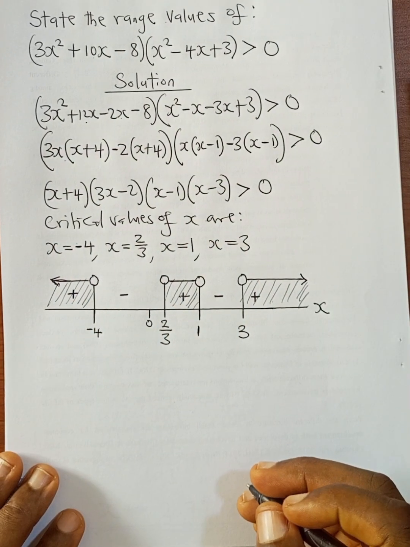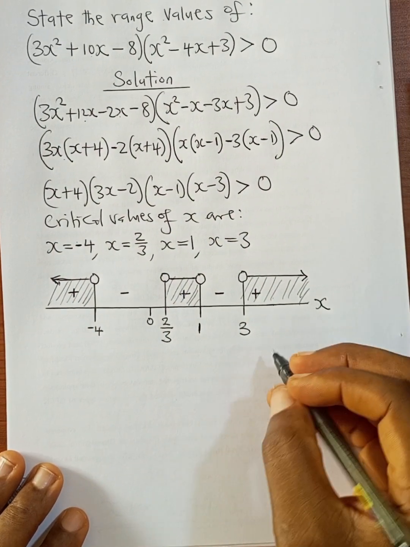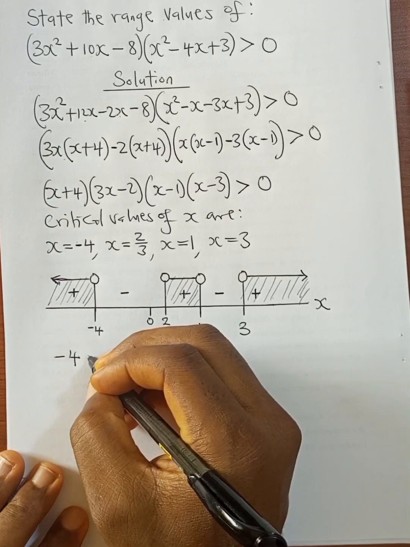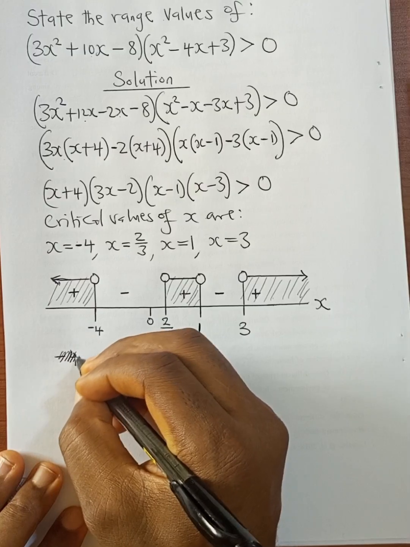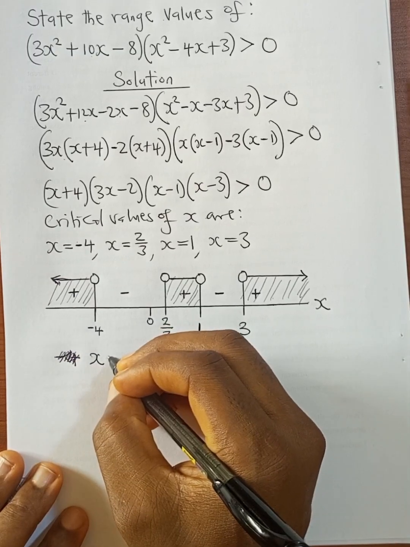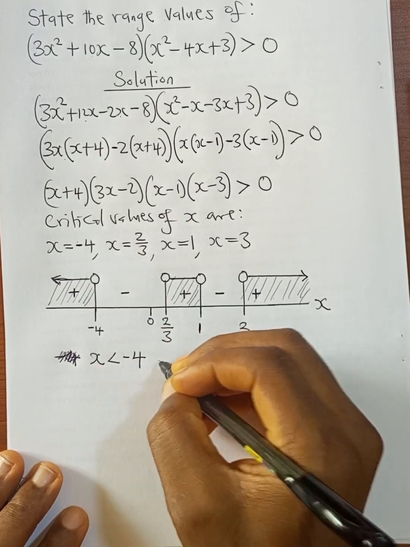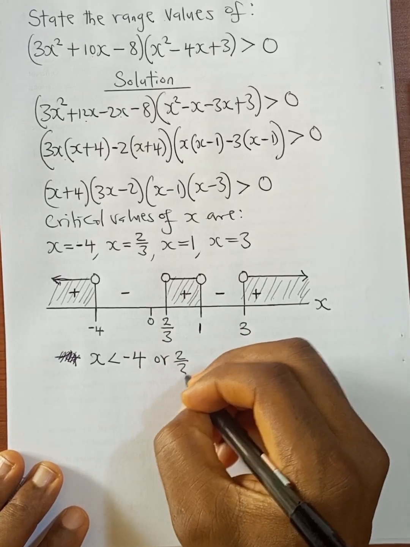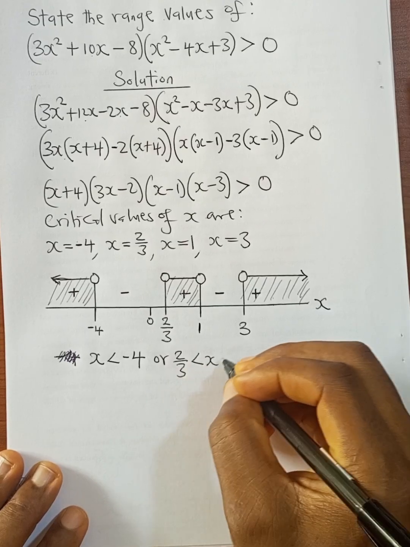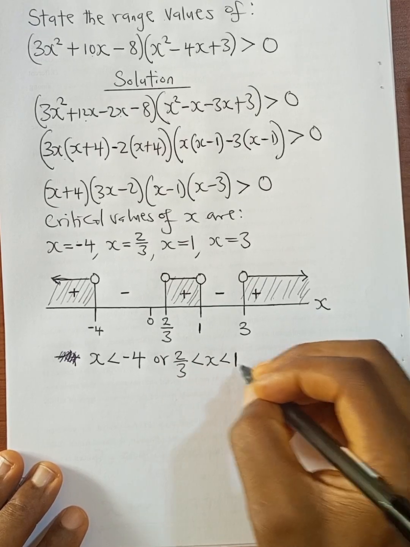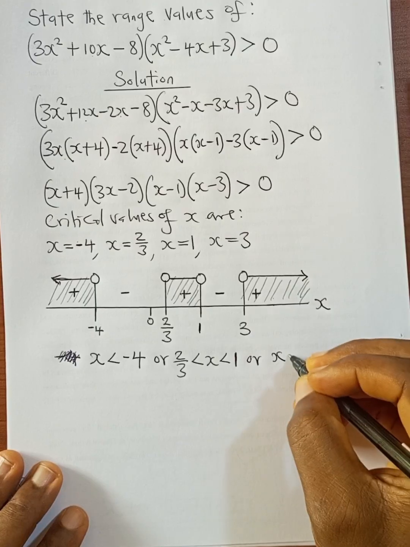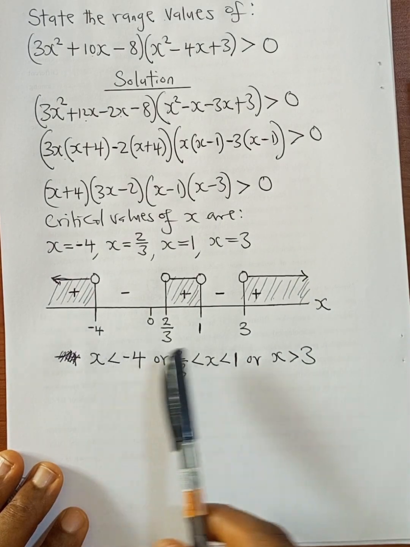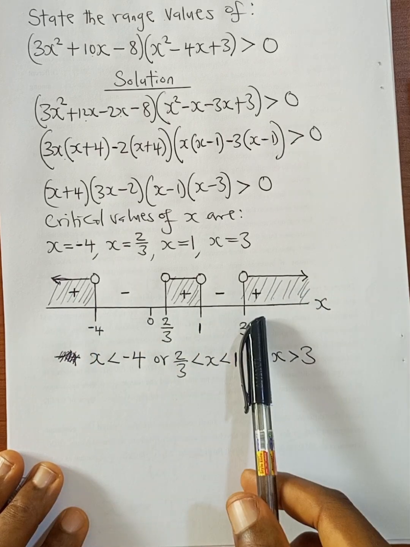So how do you now present the answer? There are different ways you can present the answer. If you use inequality form, you say that s is less than minus 4, or how do you present this one? This one means that 2 over 3 is less than s less than 1, or s is greater than 3. The whole of this combination of this together is the answer.